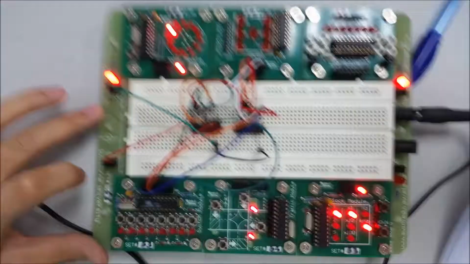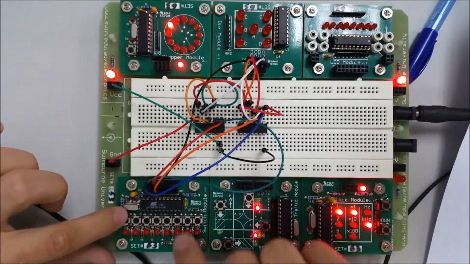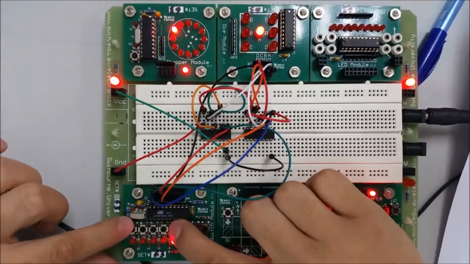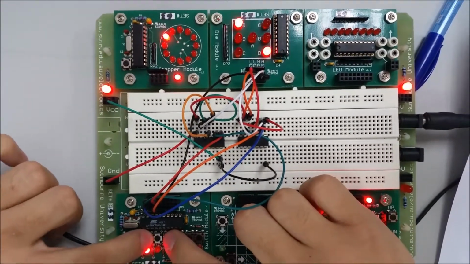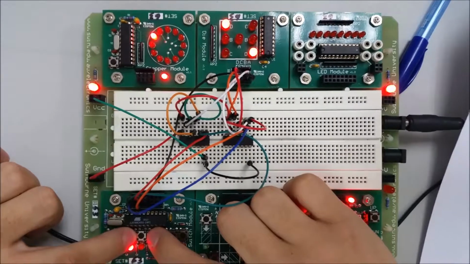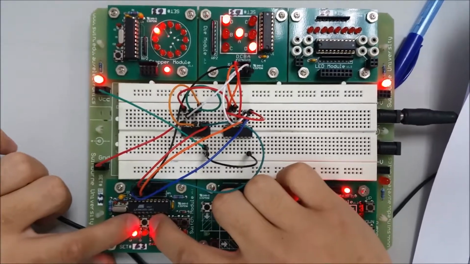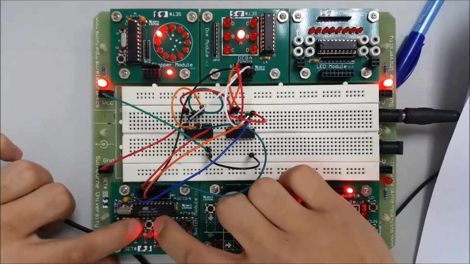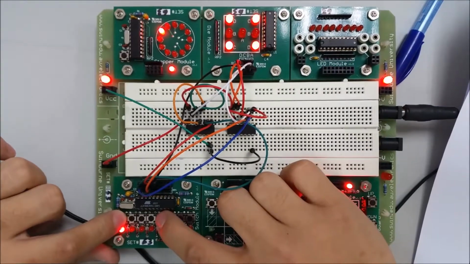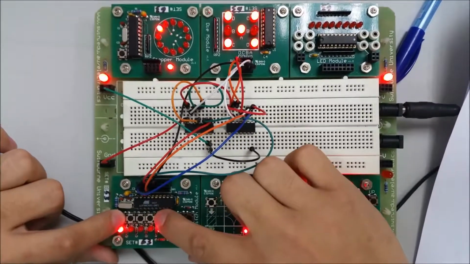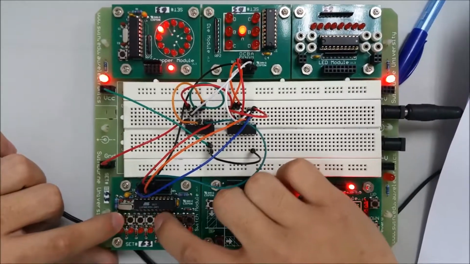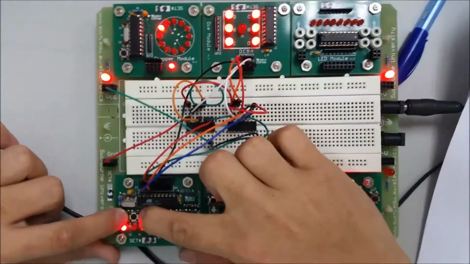Now I will demonstrate my circuit. When it is 001, the die number will be 1. When it is 010, the die number will be 2. When it is 011, the die number will be 3. When it is 100, the die number will be 4. When it is 101, the die number will be 5. And lastly, when it is 110, the die number will be 6. Thank you.